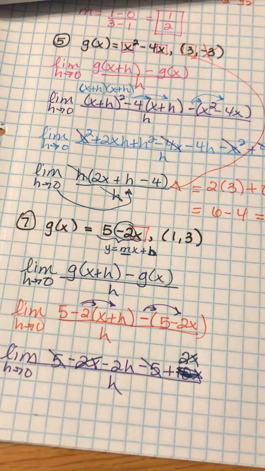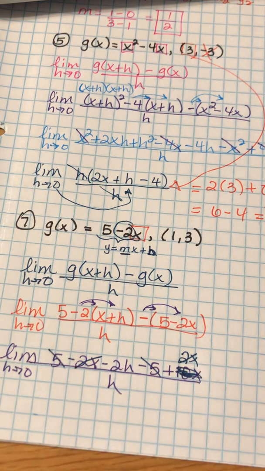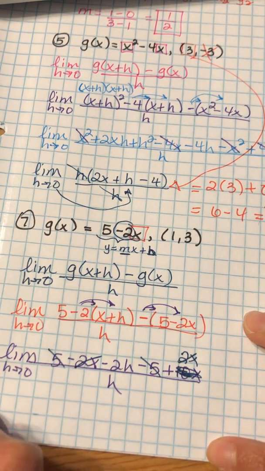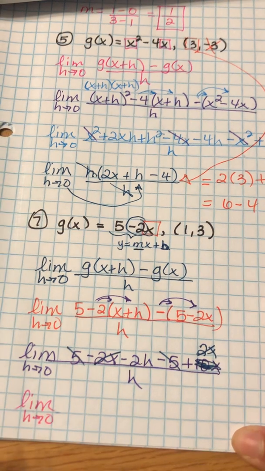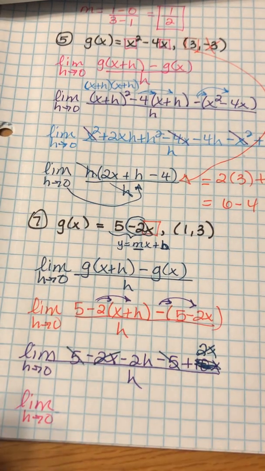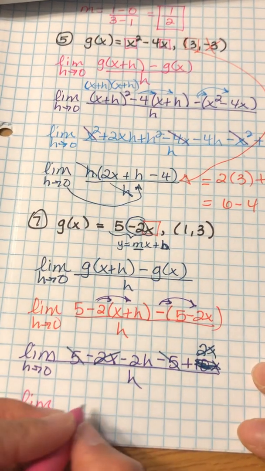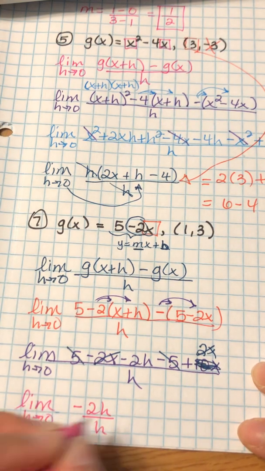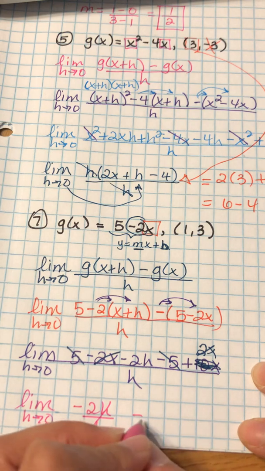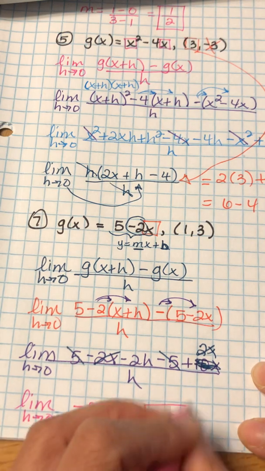That's what you guys need to be doing also. Try to catch your mistakes, because sometimes we make some whoppers, and sometimes we make some really dumb ones, like that one. That one was a dumb one, but I mean, we all do it, okay? So, all right, so I have left -2h over h. H's cancel. All that's left is a -2, so we didn't need to plug in anything.